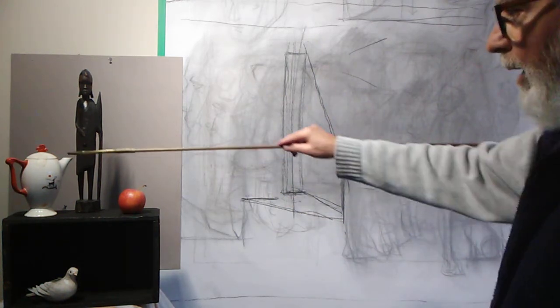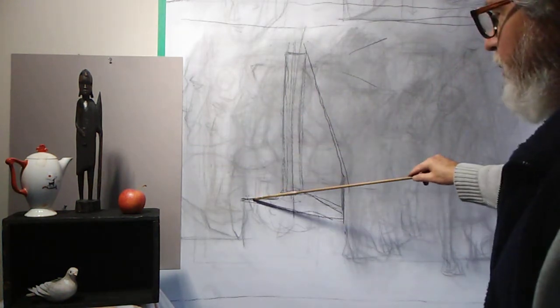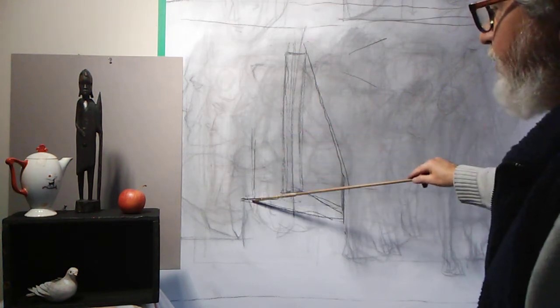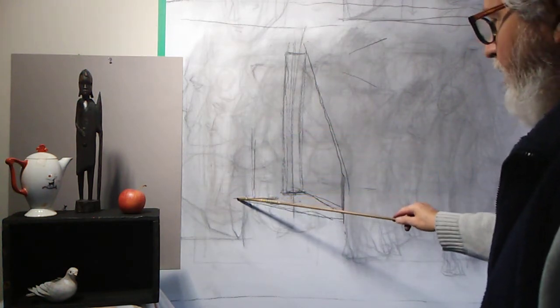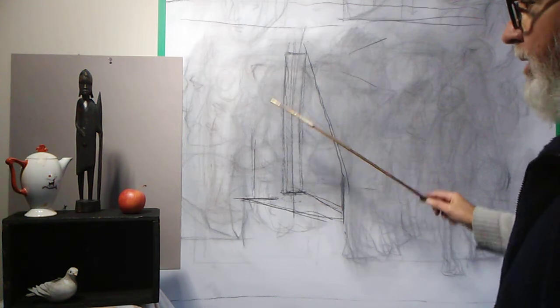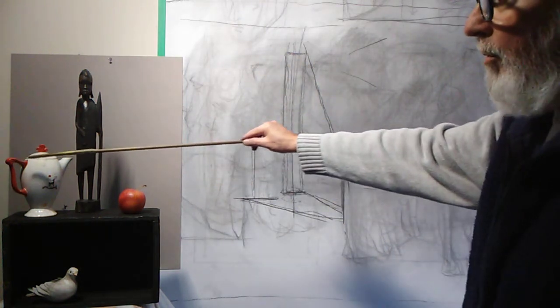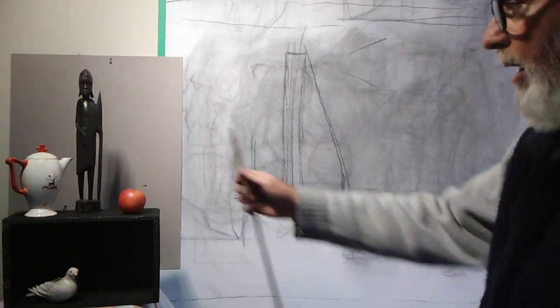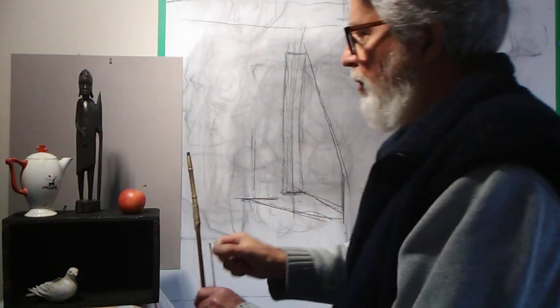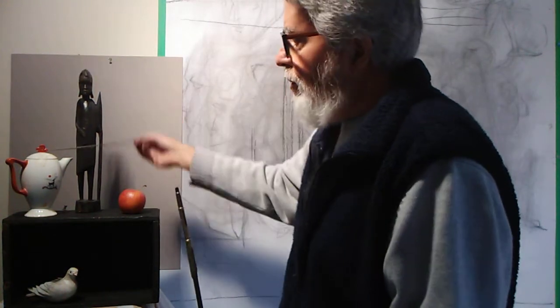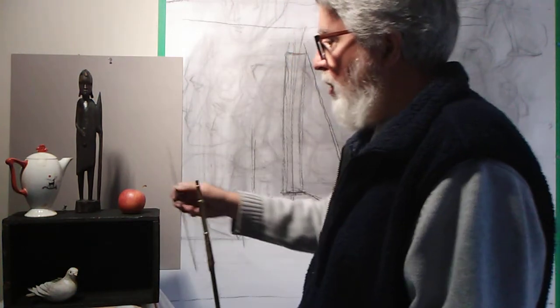So I could take and say roughly where is the middle of this thing. I can guess at it and say it's roughly there. And then I could take this angle for my envelope, or I could find out where this is. And I could say, so in other words, to get this angle accurate, where is it? And so I can measure that.